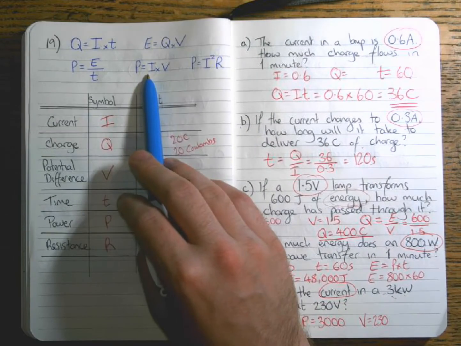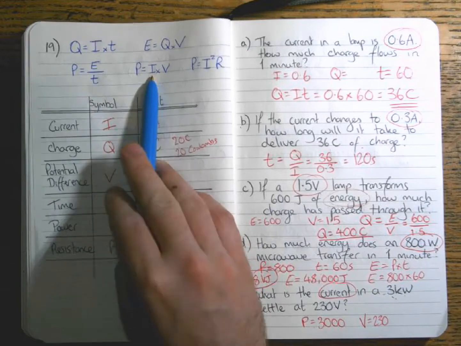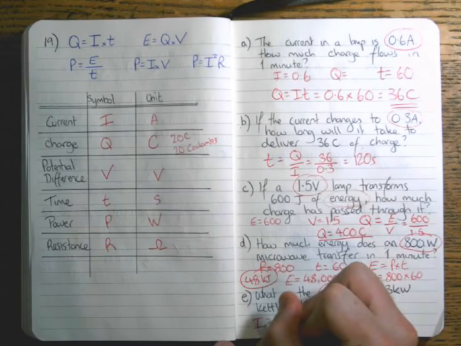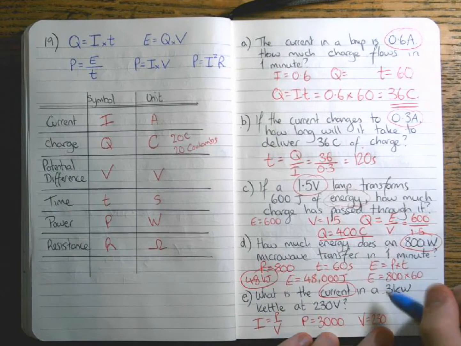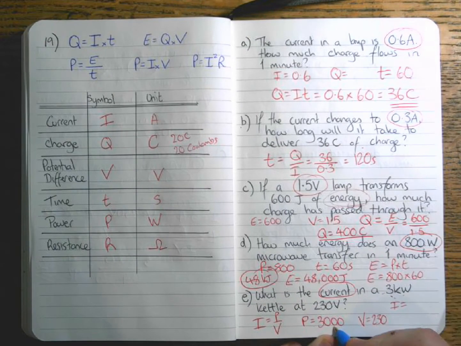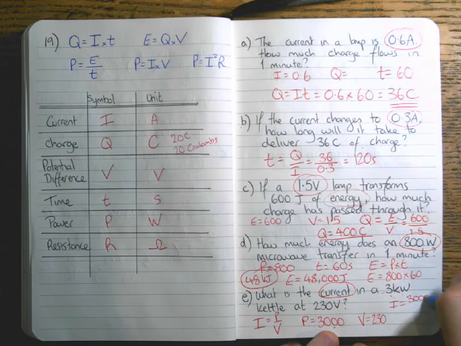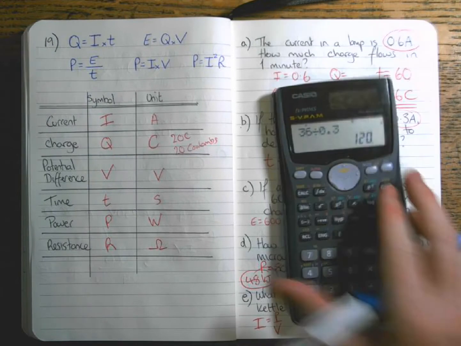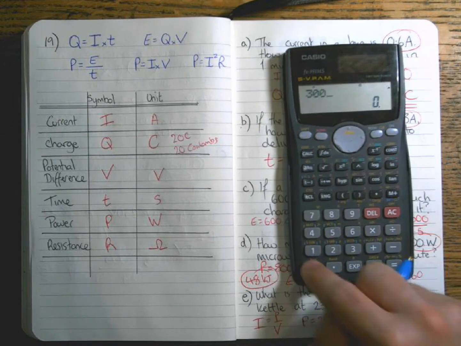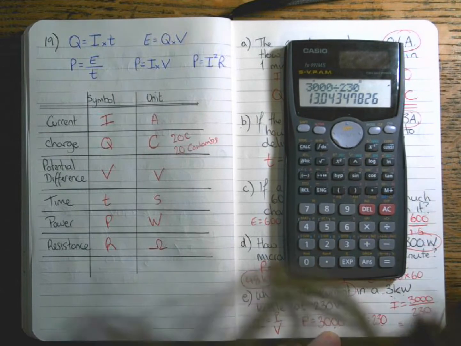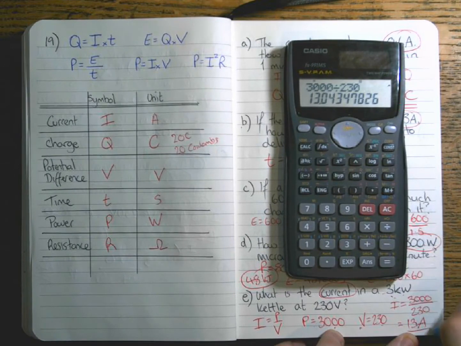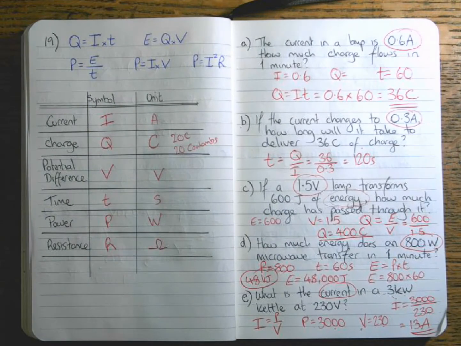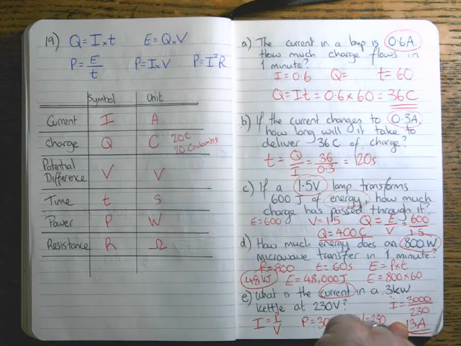We're going to use the PIV equation. To rearrange, the V is going to go underneath the P. So I equals P over V. So I equals 3,000 is the P divided by V, which is 230. Put that in the calculator. And we get an answer of 13 amps, which funnily enough is the maximum current that you'll get in a household. That's the biggest fuse that you'll get in a house.